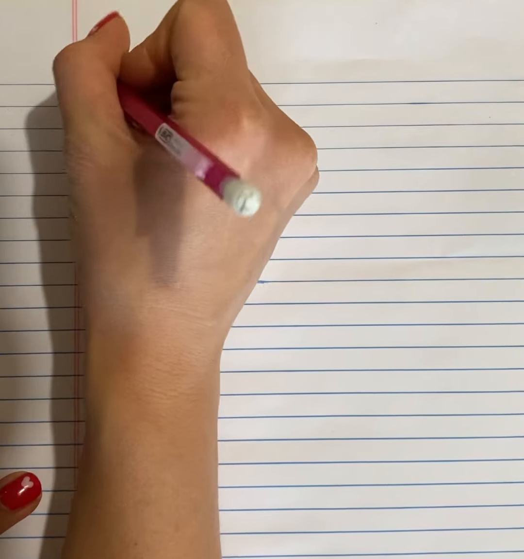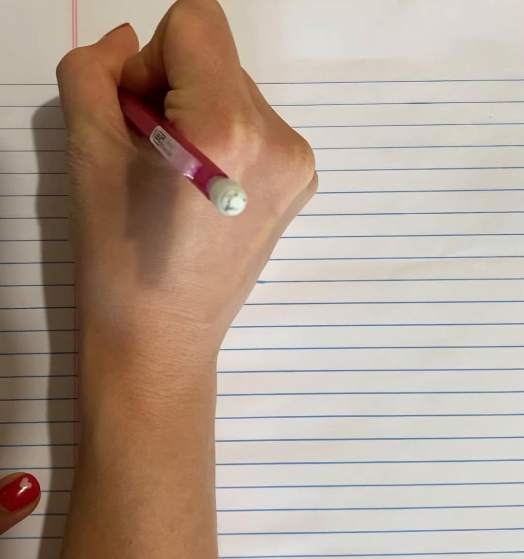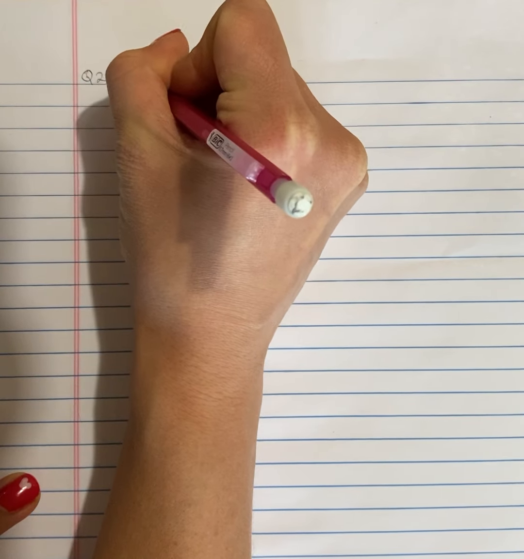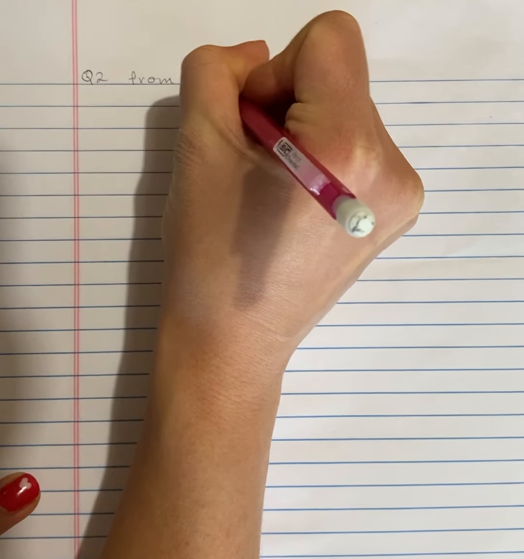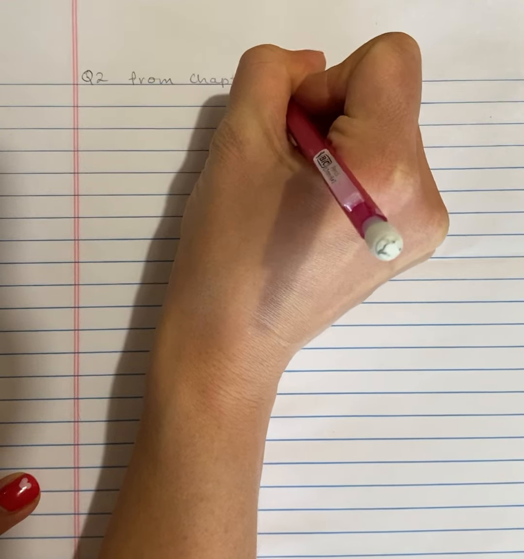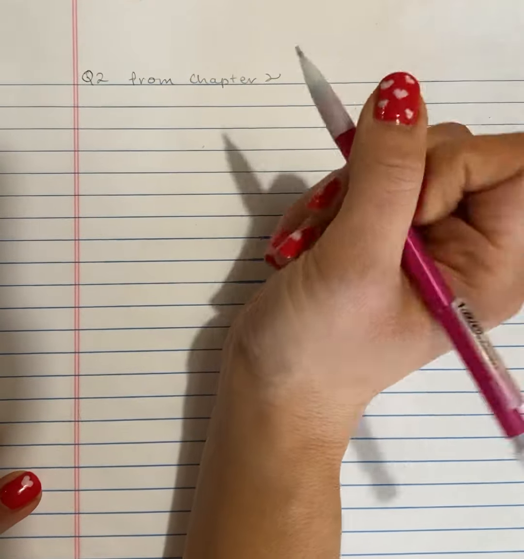The largest score is a 9. The smallest score is a 1. So we won't need a grouped frequency distribution. What we're going to do, so this is question 2 from chapter 2 of the Gravetter and Wallnau textbook.